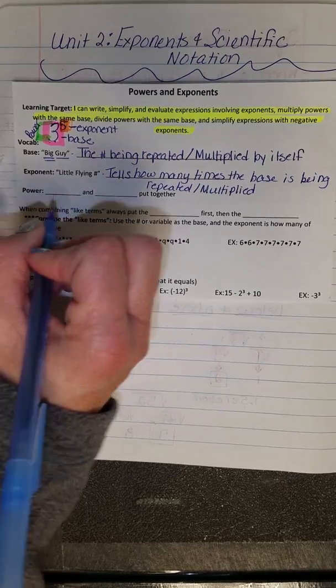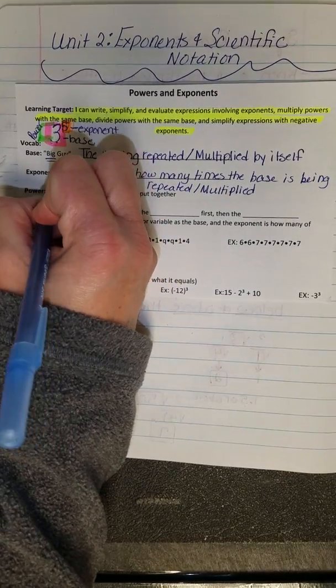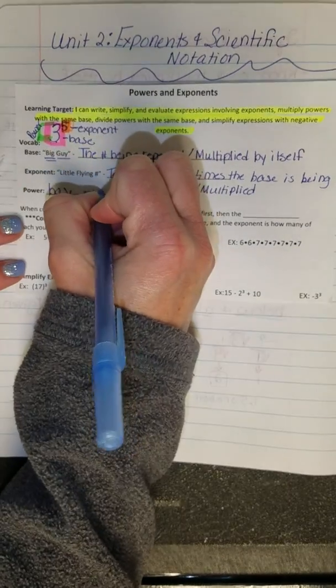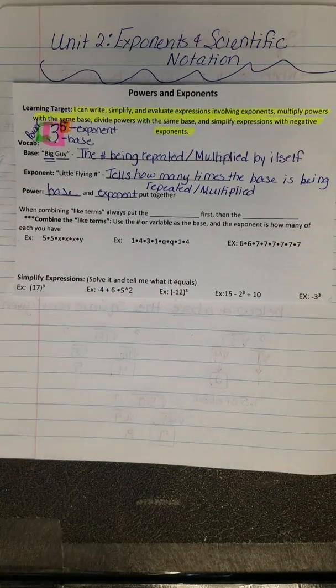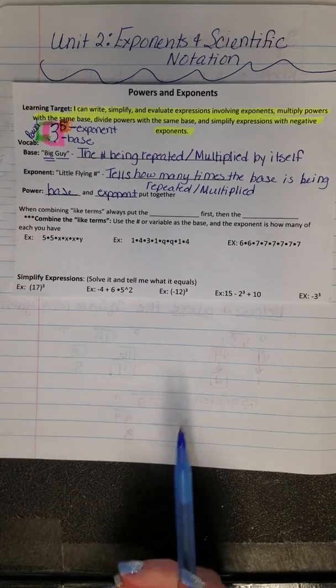So again, a power is a base and exponent put together, as you saw in the Math Antics video.